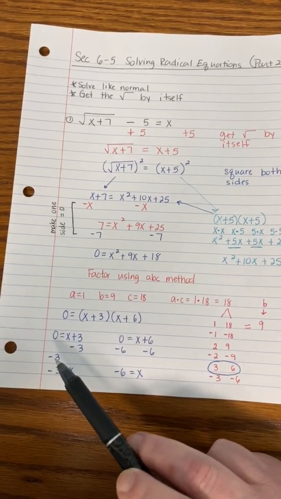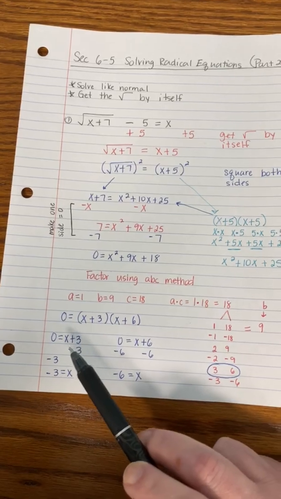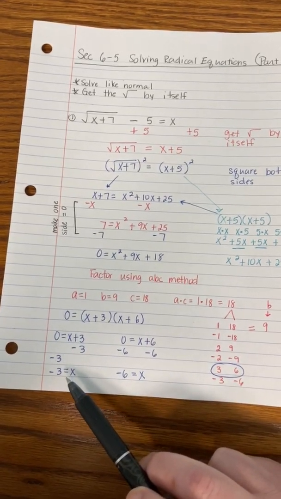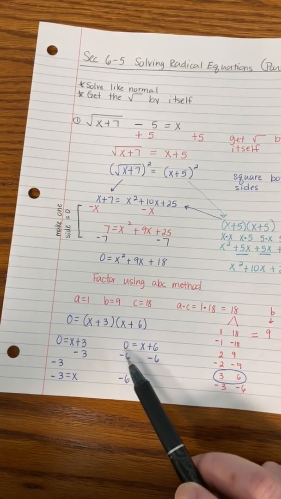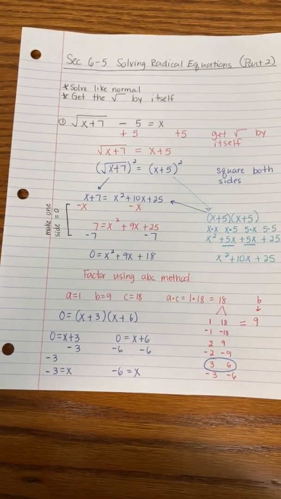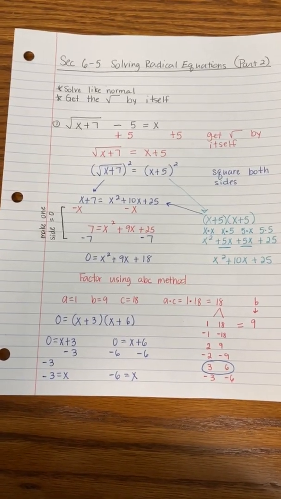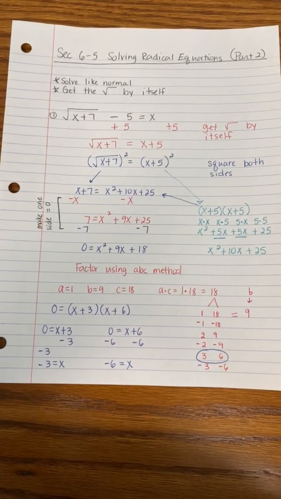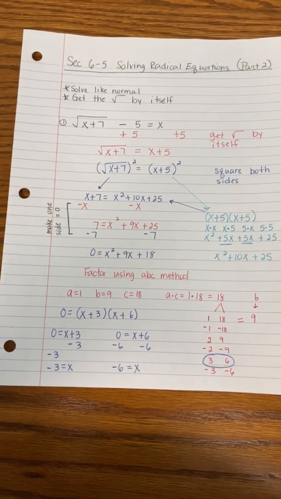Subtract 3 from both sides. I don't know why I wrote that in 2 different lines. But subtract 3, subtract 3. So this one, x equals negative 3. Subtract 6, x equals negative 6. All right, so I know that was a long problem and they're harder. I'm going to do one more.